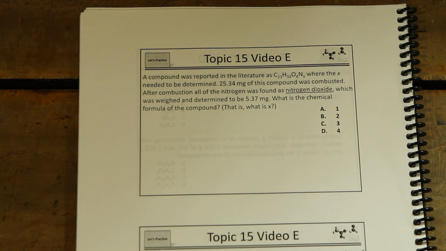A compound was reported in the literature as C23H34O6NX, where the X needed to be determined. 25.34 milligrams of this compound was combusted. After combustion, all of the nitrogen was found as nitrogen dioxide, which was weighed and determined to be 5.37 milligrams. What is the chemical formula of this compound? That is, what is X?